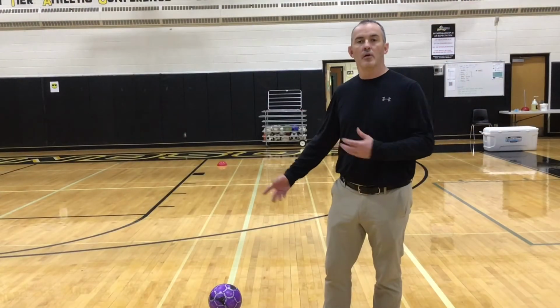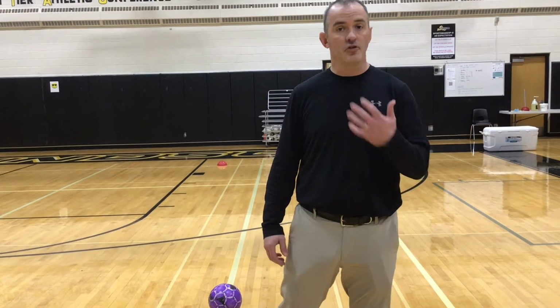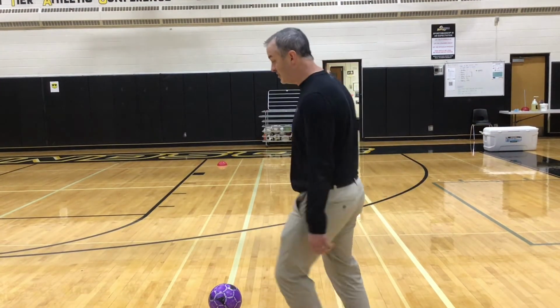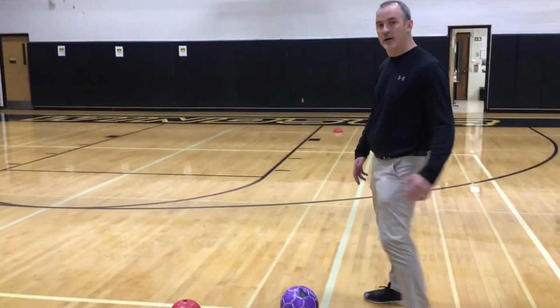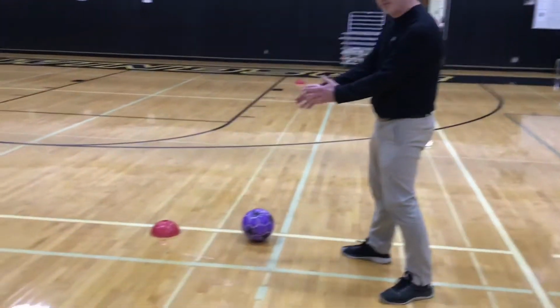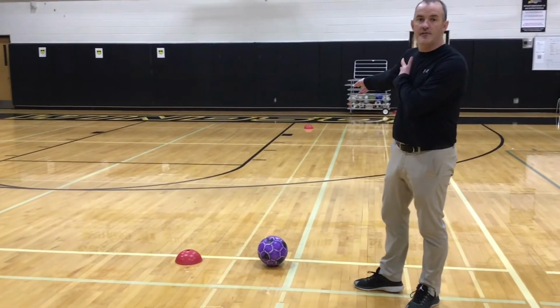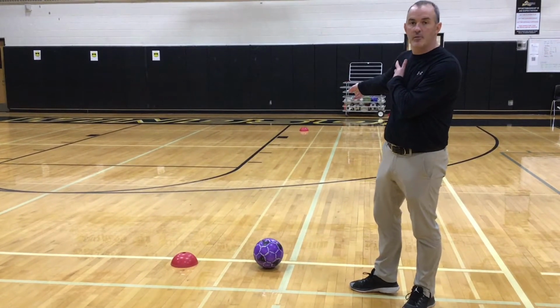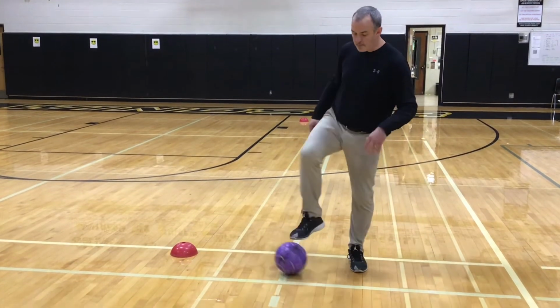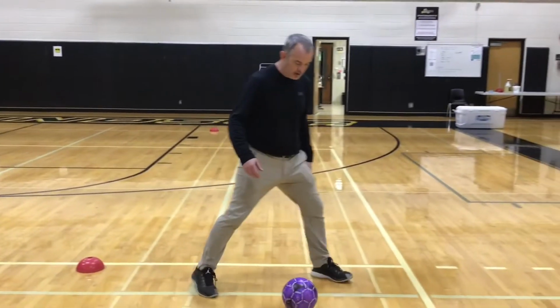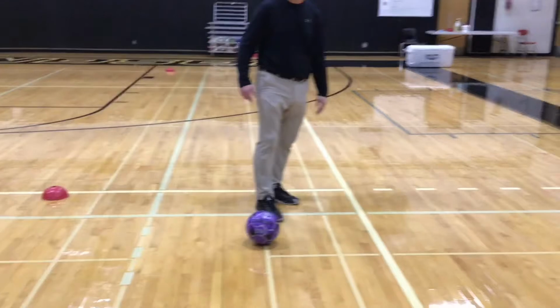All right, so we did a drill with the students in class on dribbling, and it focused on those two types of dribbling. The first type is speed dribbling. And so if I had an area of space similar to the area from this cone and the far cone down there, where I needed to get there quickly and effectively, I would use a speed dribbling technique. So as I push the ball, I'm actually pushing it with the laces of my shoe.